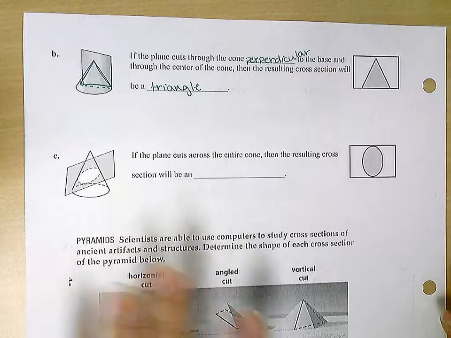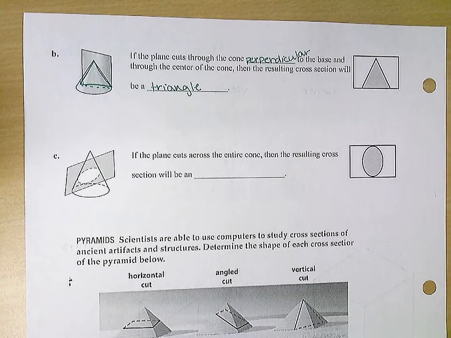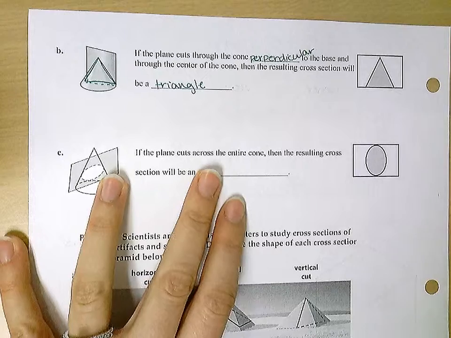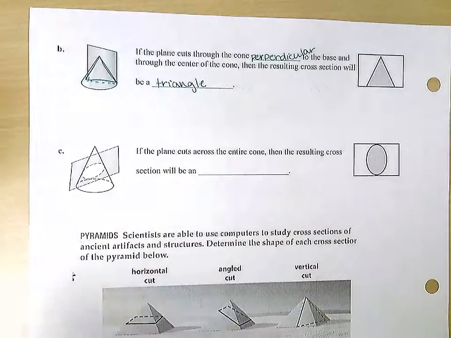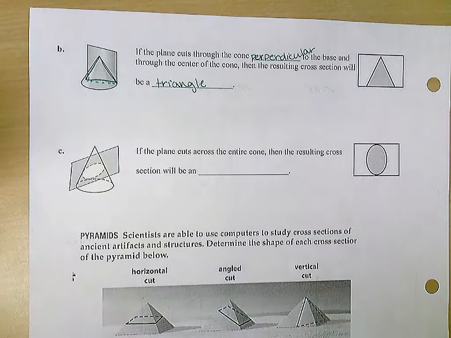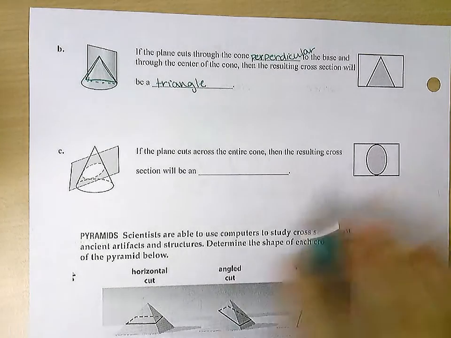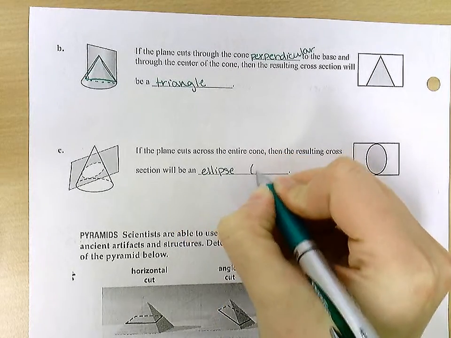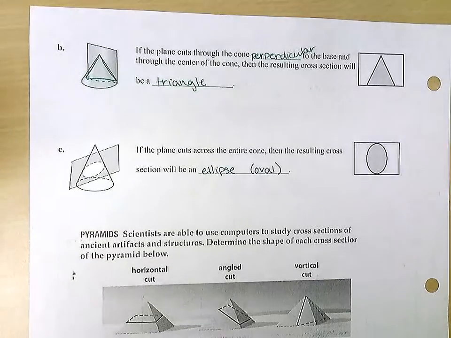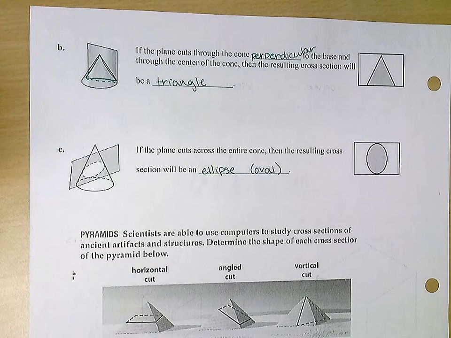Okay, the last one here, letter C. This time, the plane cuts across the entire cone. So this plane is now angled. Like I said, it's not always straight. This one is angled. Then the resulting cross section will be an ellipse. It's an oval. No. The mathematical term for oval is an ellipse. It's called an ellipse, not an oval.